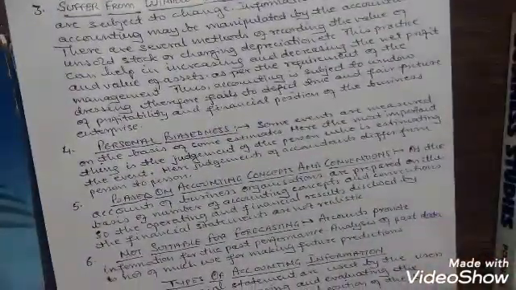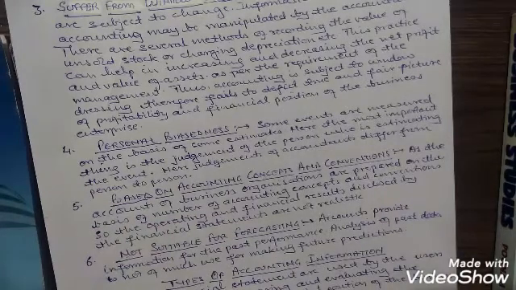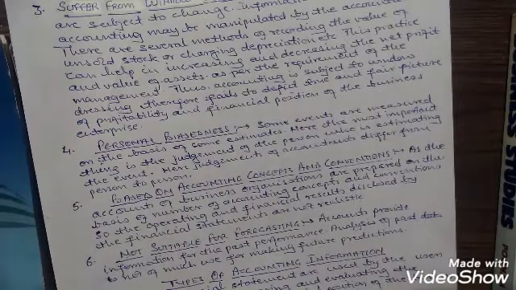Based on accounting concepts and conventions. As the accounts of a business organization are prepared on the basis of a number of accounting concepts and conventions, the operating and financial results disclosed by the financial statements are not realistic, because they have been prepared by using certain concepts and certain conventions, and those conventions may or may not be exact. Then, not suitable for forecasting. Accounting information generally is not suitable for forecasting because of the limitations mentioned above.